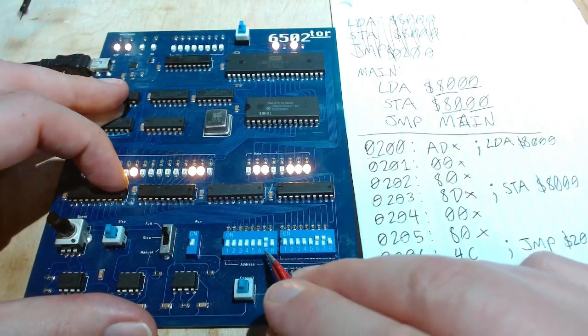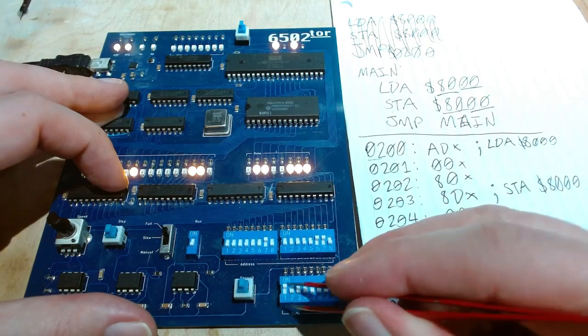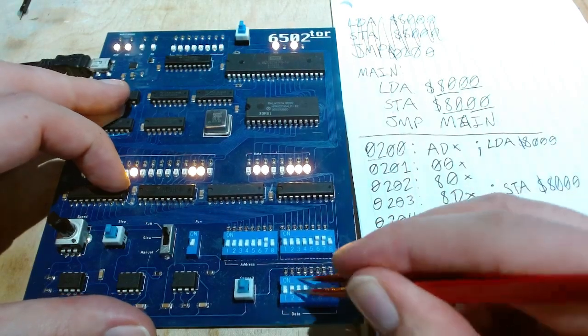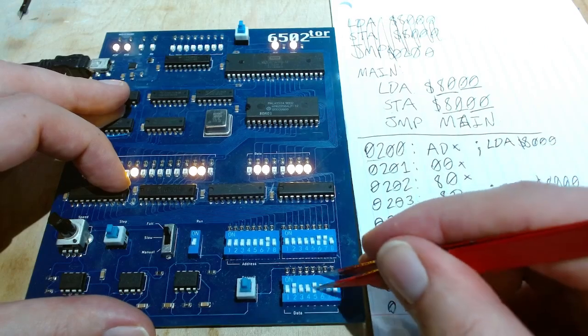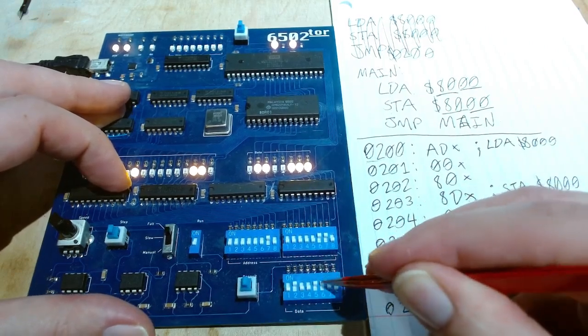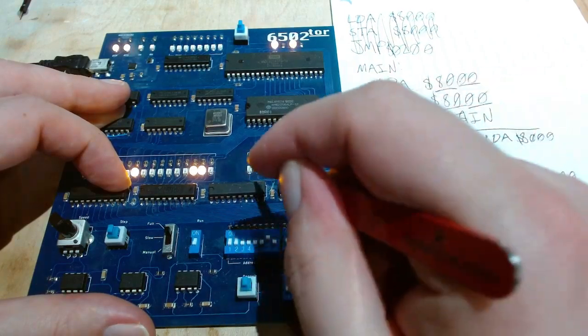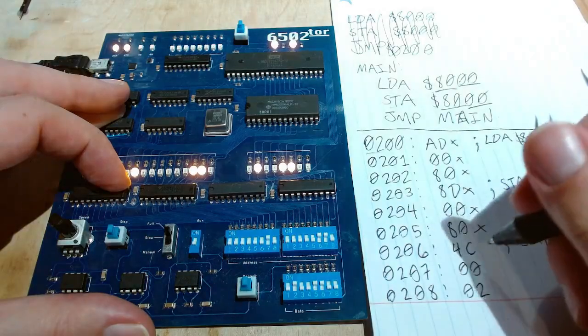0206 has to be 4C. So that is a 4, 8, 9, A, B, C. So there's our 4C. Mark it off.